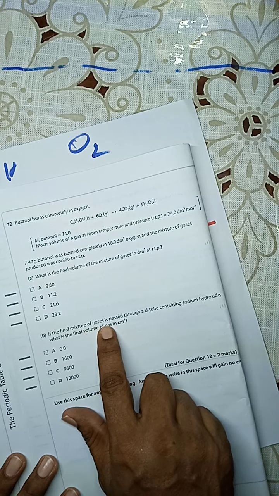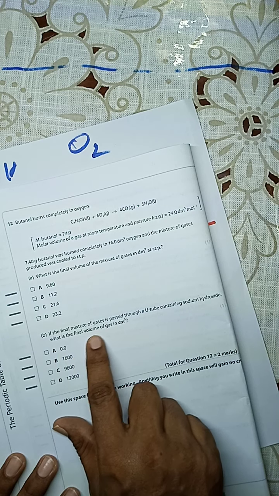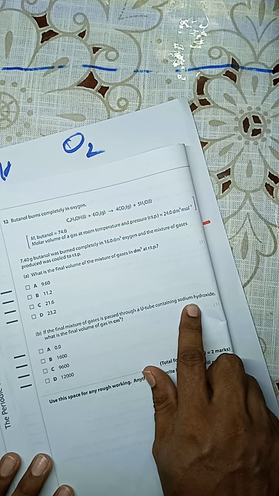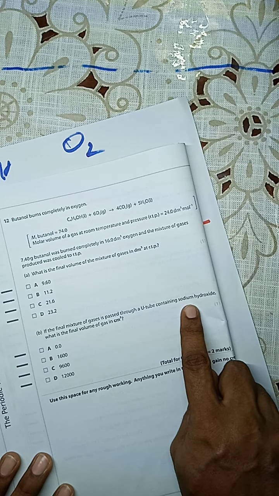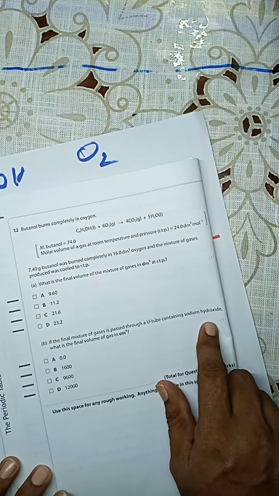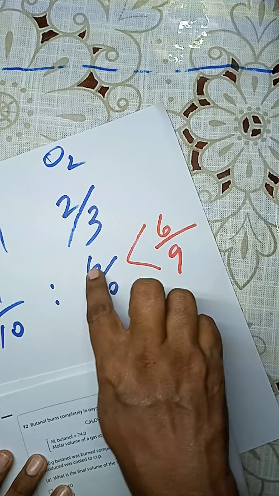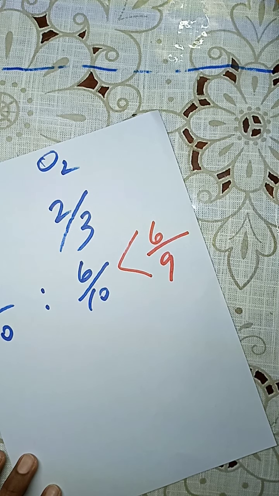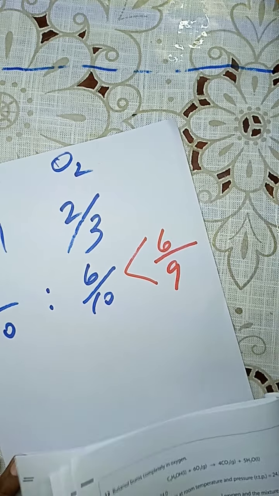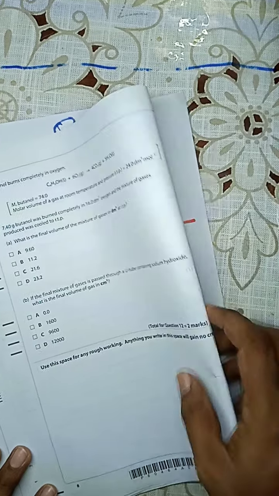If the final mixture of gases is passed through a U tube containing sodium hydroxide, what's the final volume of gas in cm cube? Then sodium hydroxide, you should assume that all the CO2 is absorbed by sodium hydroxide. Then what is left is only oxygen as the gas. So the remaining gas is 6/9 minus 6/10. Then that into 24 is the volume in dm cube, that into 1000 is the volume in cm cube.